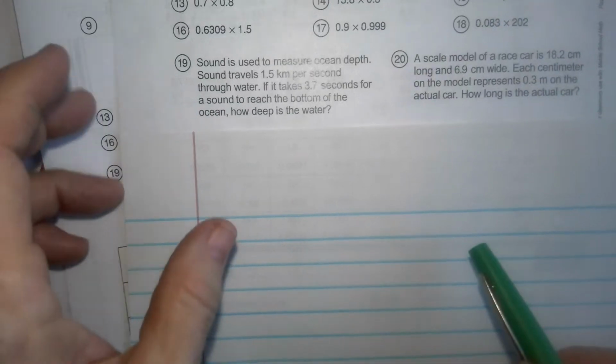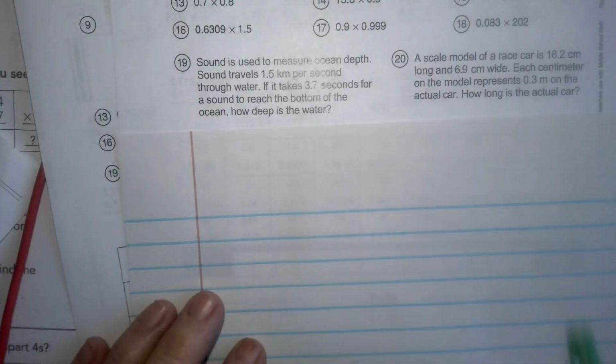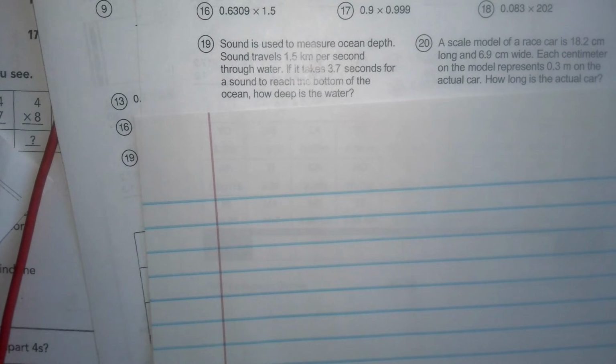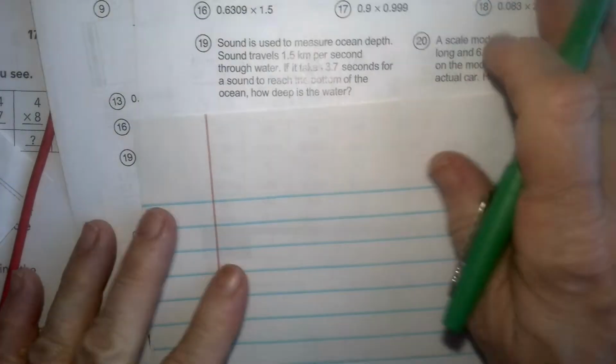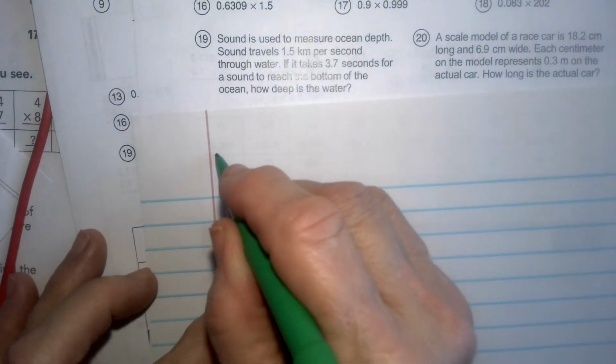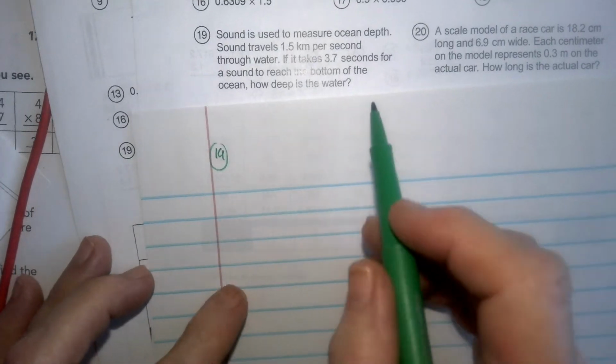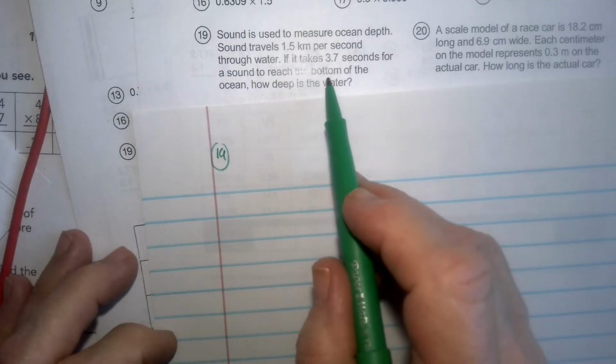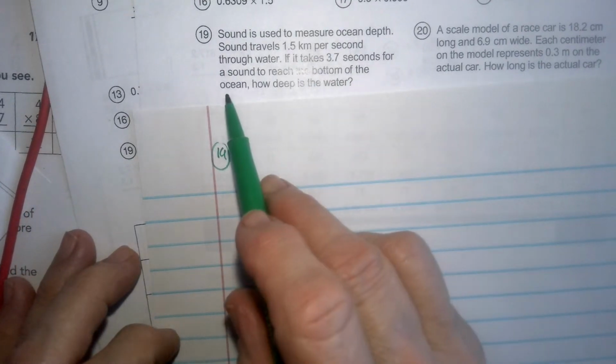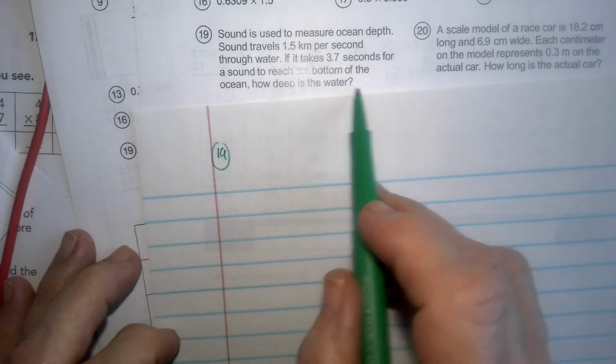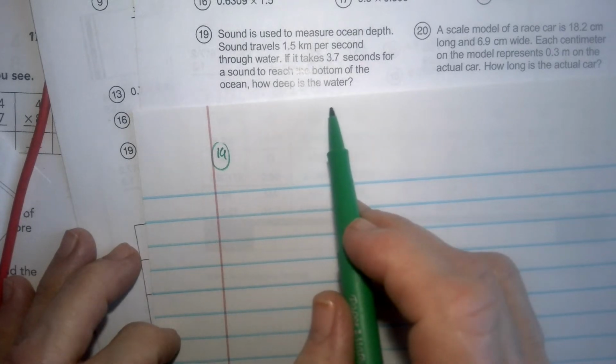So again, we're going to keep the same assignment number 67, and we're starting on your number 19. We are going to do some word problems. Number 19 says, if it takes 3.7 seconds for a sound to reach the bottom of the ocean, how deep is the water?